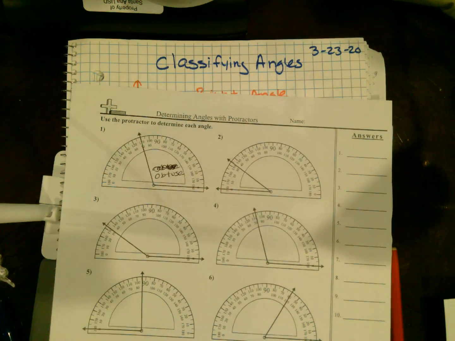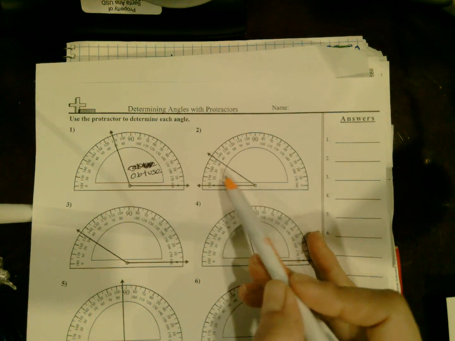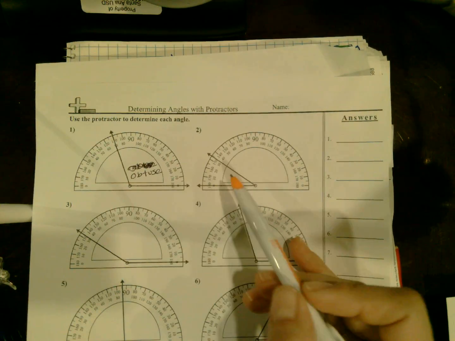Okay, so now let's look at, let me make this higher. Now let's look at this one, this angle right here. Now it's going the other way, which is fine. So this angle right here, let me highlight it for you.